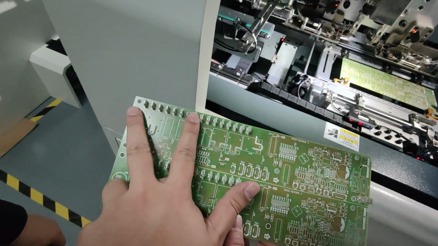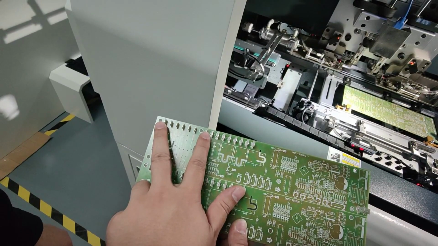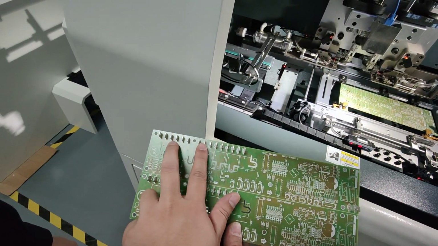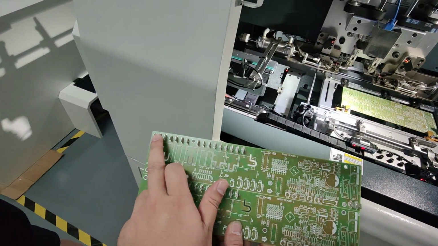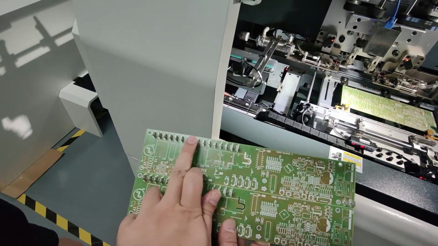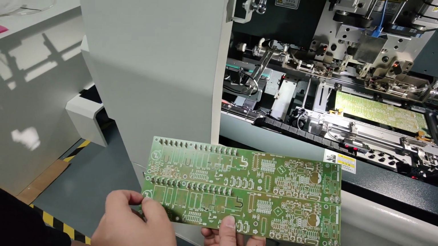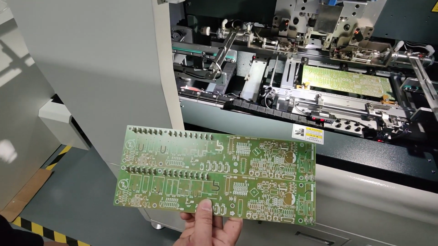And back to the PCB, the left side is head 2, and second point is head 3, and the third point is head 2, and the fourth point is head 3. So this is the sequence: left, right, left, right, left, right, like this sequence, to make the machine run at high efficiency.